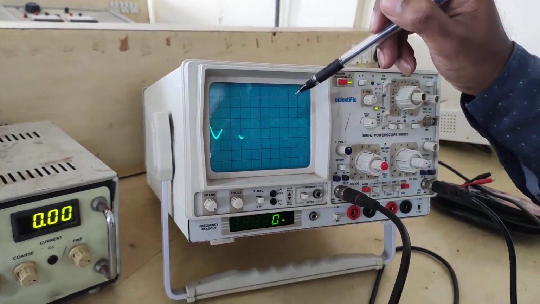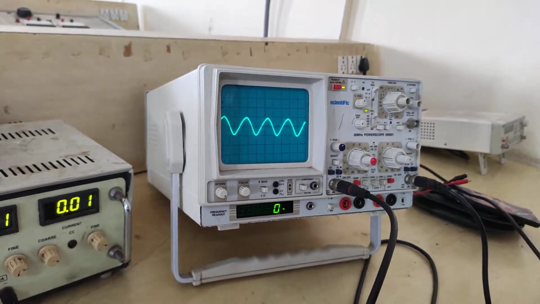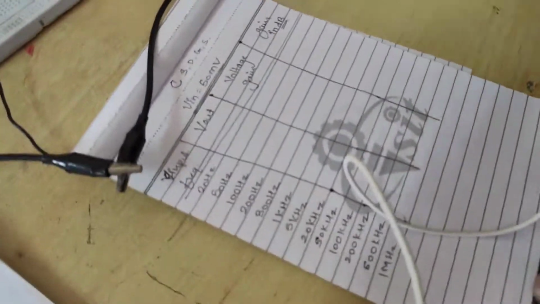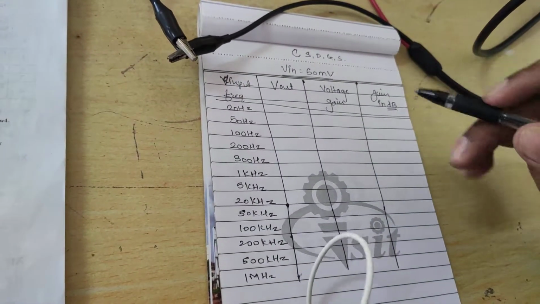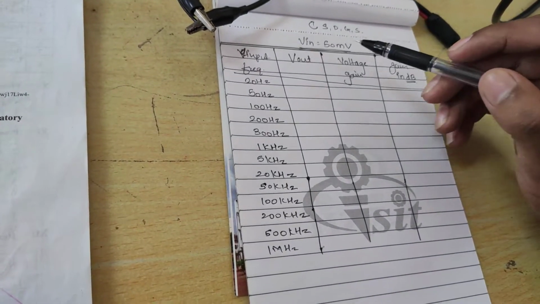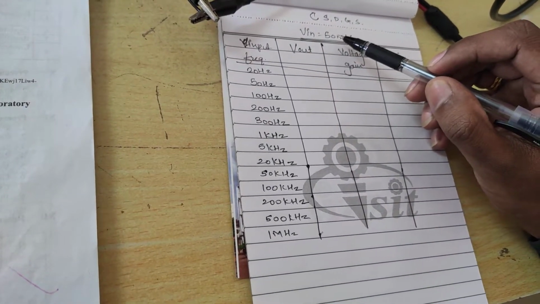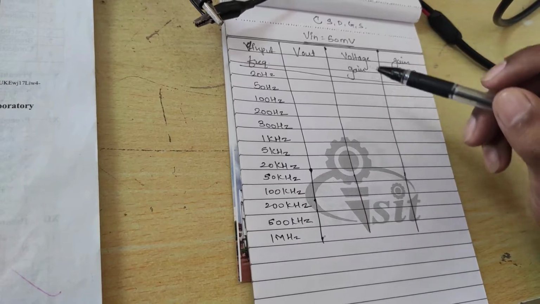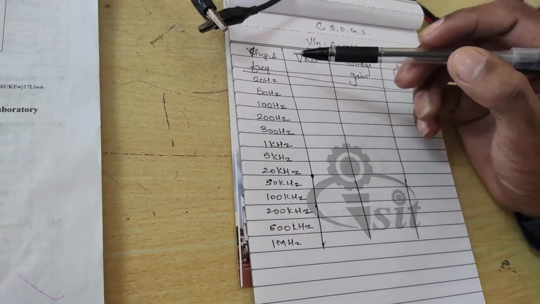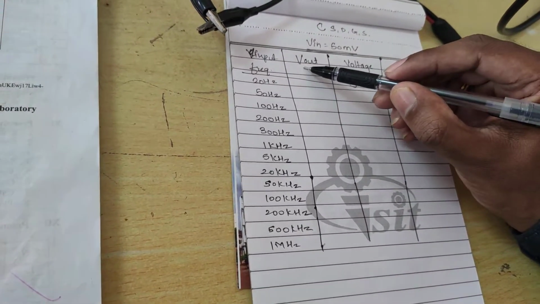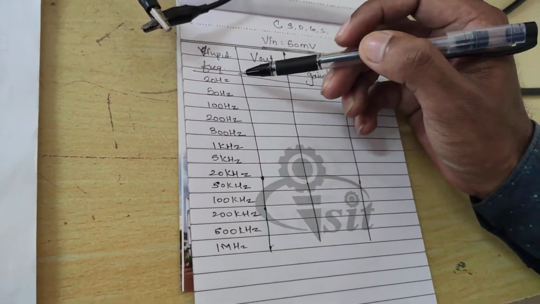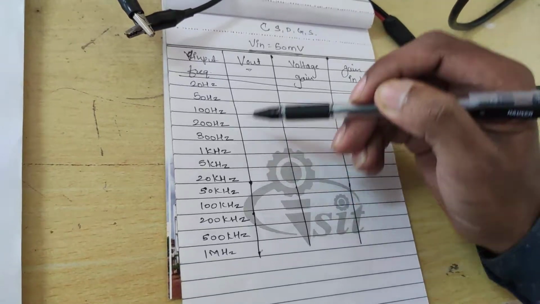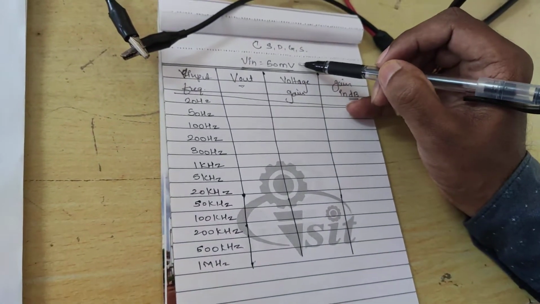Now we'll start with our observation table. You can see we have the input voltage of 50 millivolts and we have to calculate the output voltage Vout for different frequencies. These are the different frequencies at which we have to calculate the output voltage at the same input voltage.